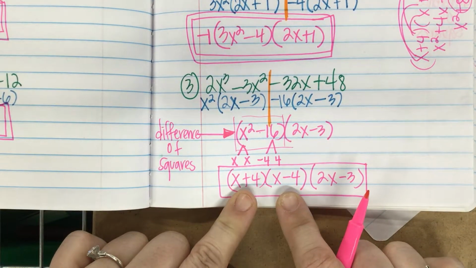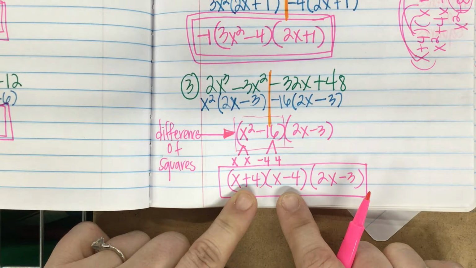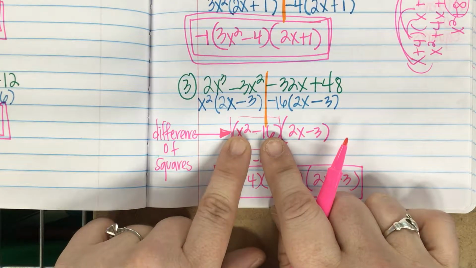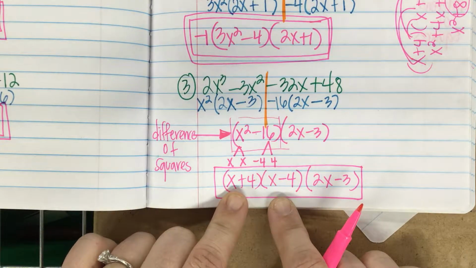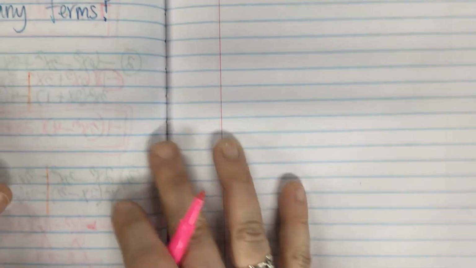Perfect square, we talked about this yesterday. If it's a difference of squares, so it has to be a subtraction problem, and both of them have to be perfect squares, then we can continue to factor it. So that's one way of factoring a binomial.